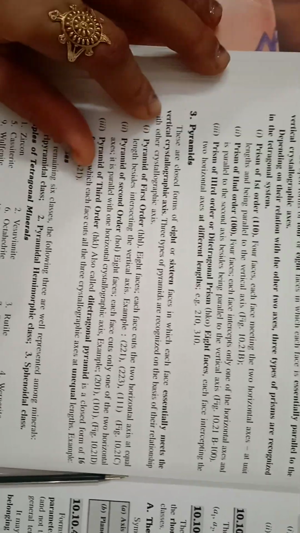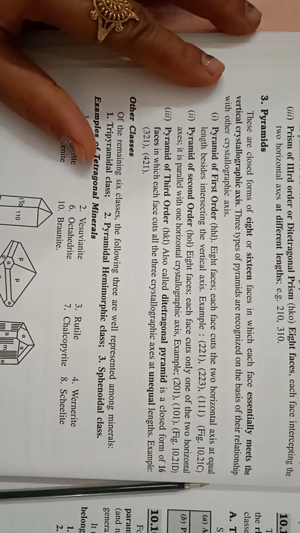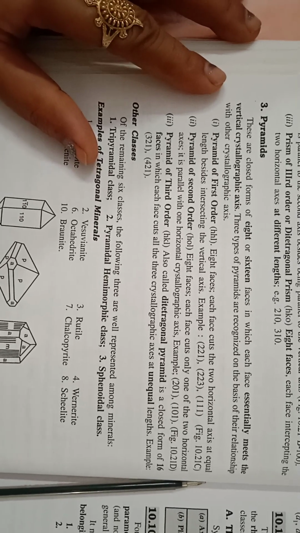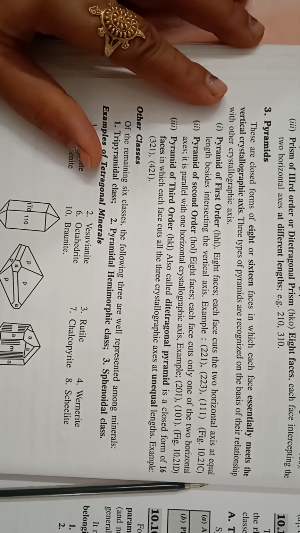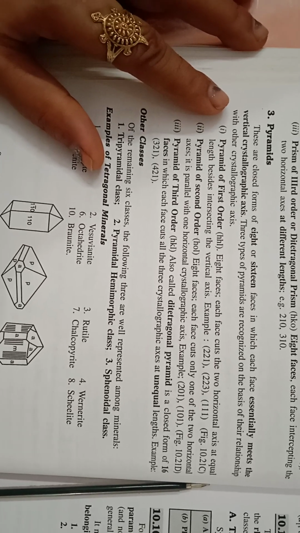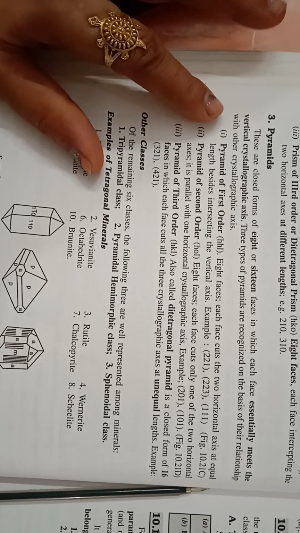Examples: 210, 310. Pyramids: these are closed forms of eight or sixteen faces in which each face essentially meets the vertical crystallographic axis. Three types of pyramids are recognized on the basis of their relationships with the other crystallographic axes.